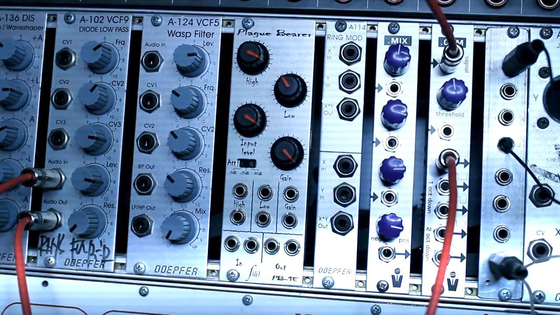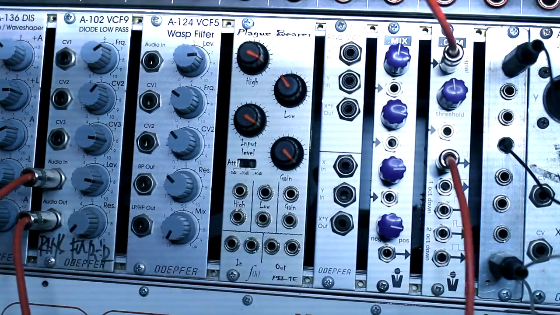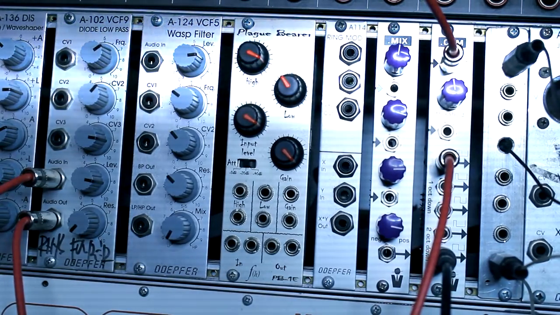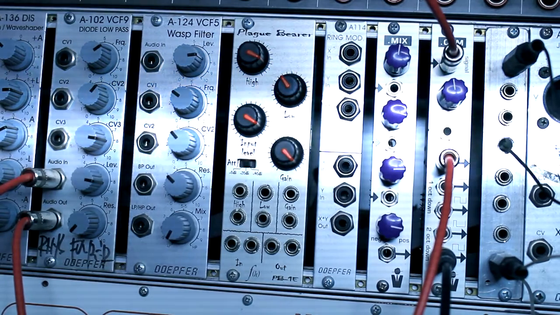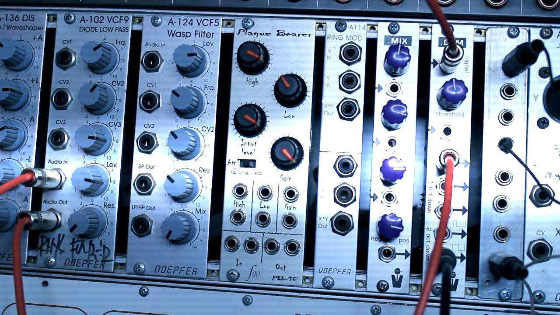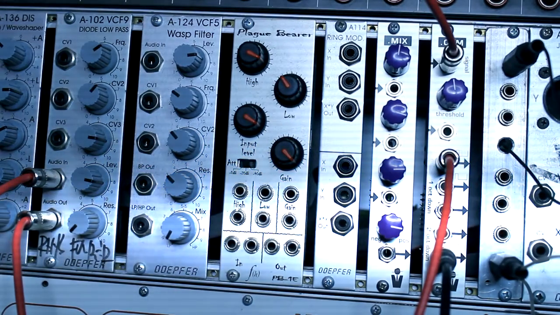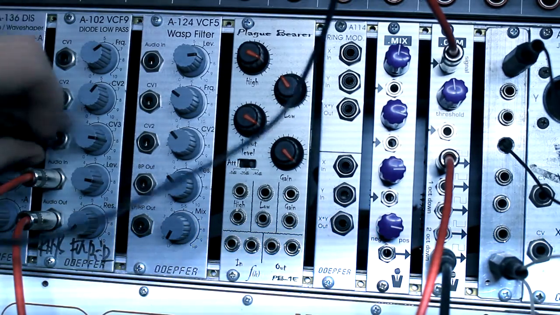Beautiful, beautiful. Now what I'm going to do is patch this guy here into the sub oscillator, so that's 2 octaves down. That's actually going into the Doepfer A-155 sequencer. And now I'm going to patch the output of that sequencer into the input of the filter.